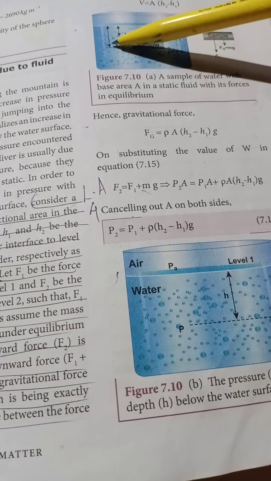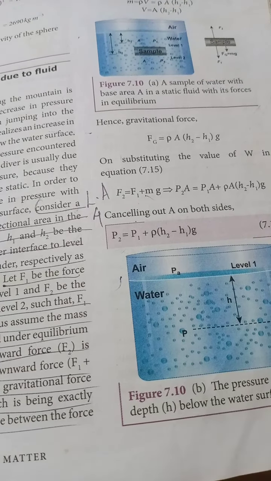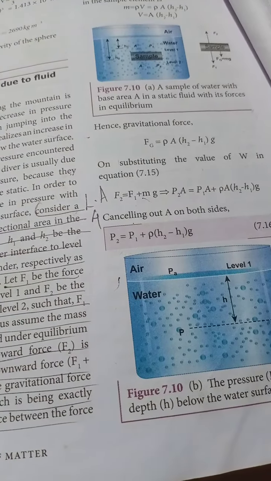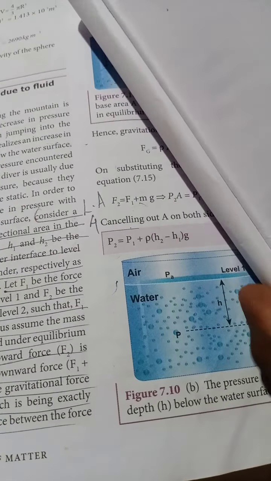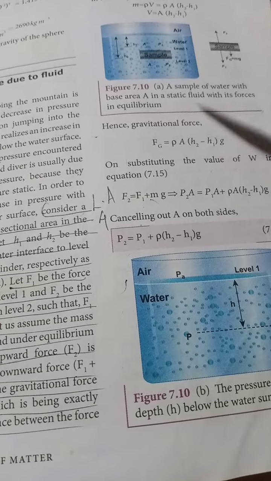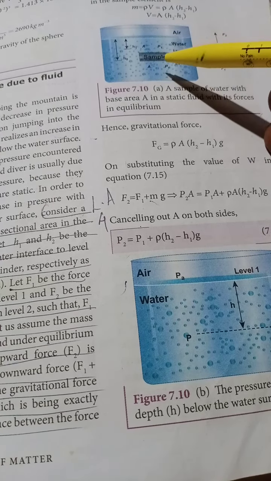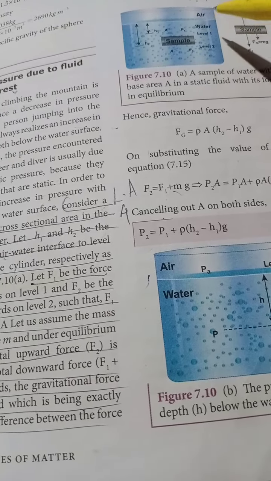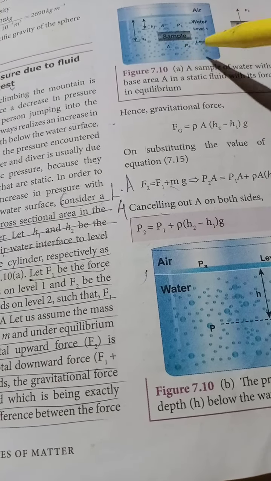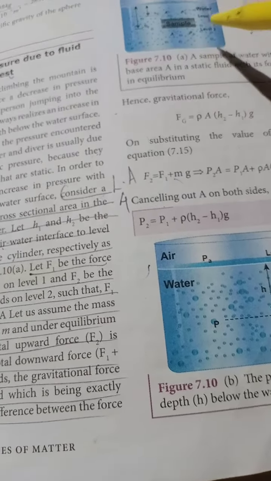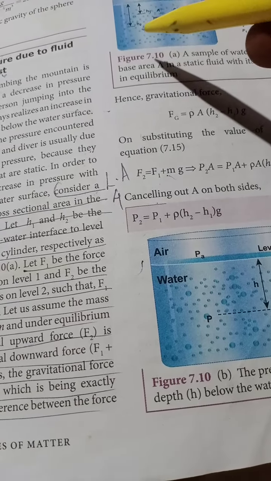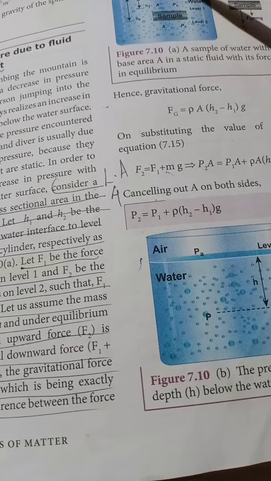So a cylindrical sample is kept inside a liquid, and its cross-sectional area we can call A, with h1 and h2 as the water depth from this air-water interface.